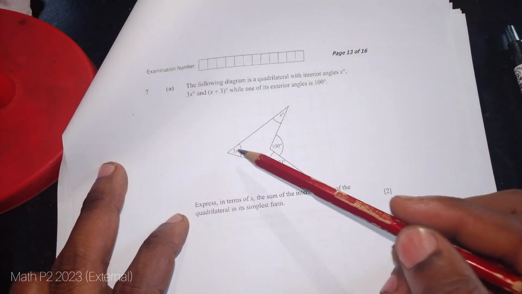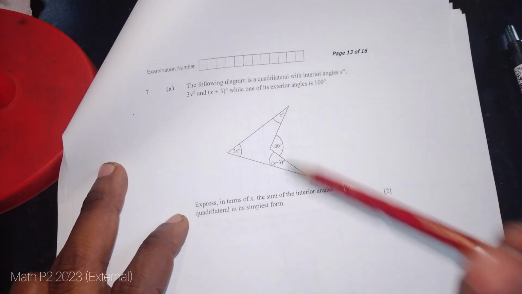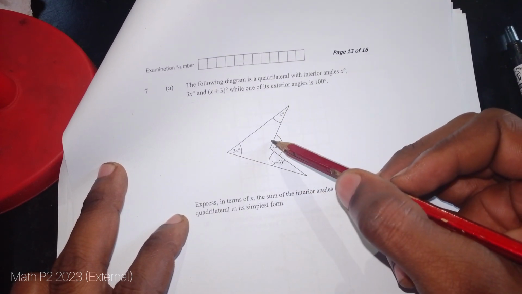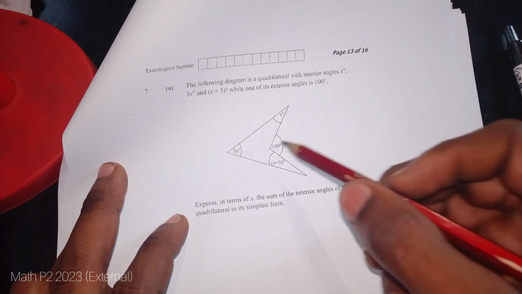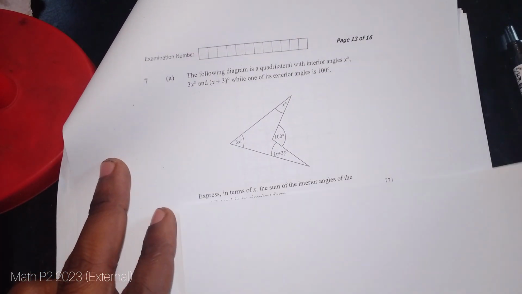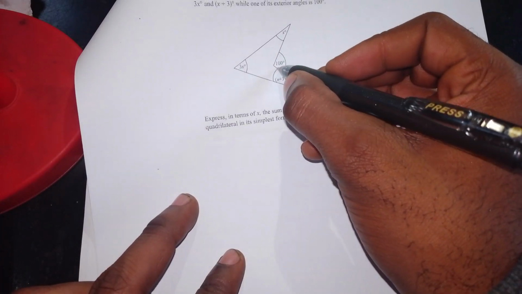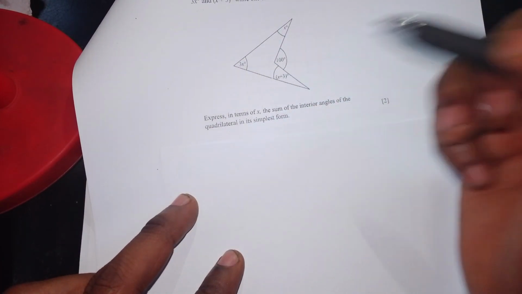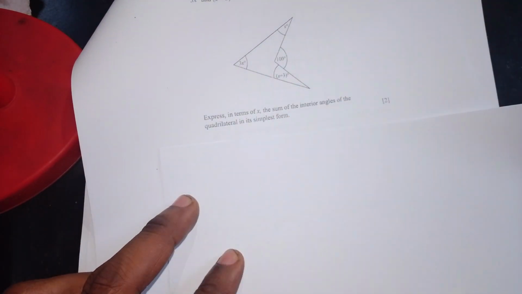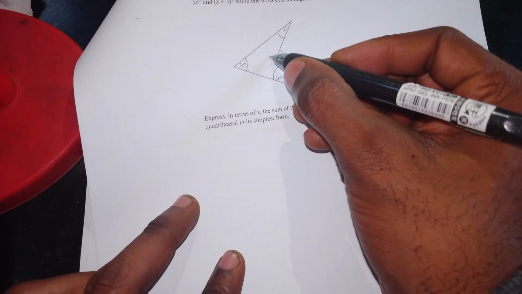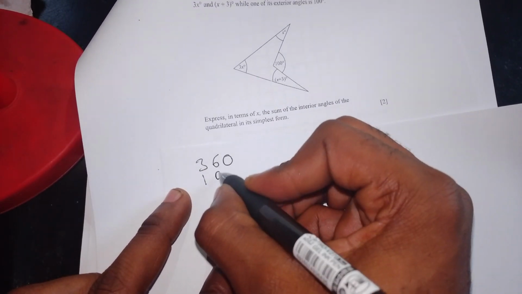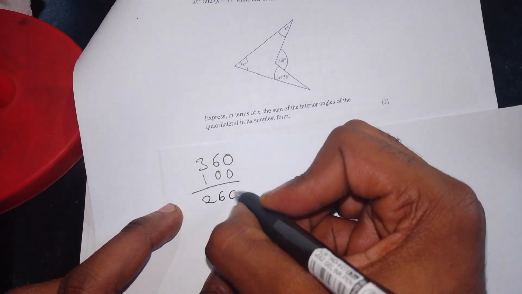So to express the sum of interior angles, you need all the interior angles. You have one here, you have one there, you have one there, and then you need this one here, because this is also an interior angle, considering the fact that it's inside. So you have to find this angle first. Of course, the full cycle or the full revolution has 360 degrees. So to find this angle here, you can just say 360 minus 100. So this one will be 260.